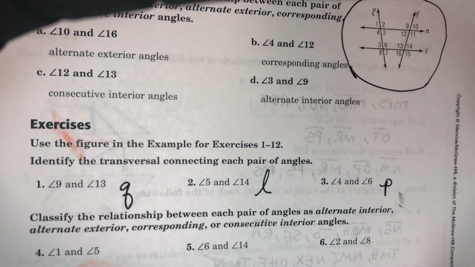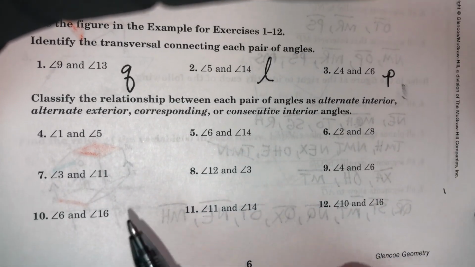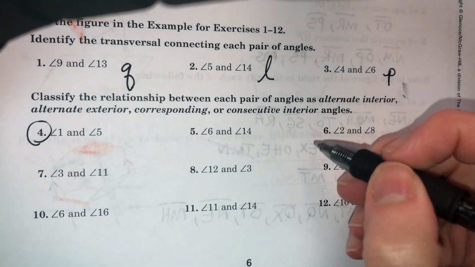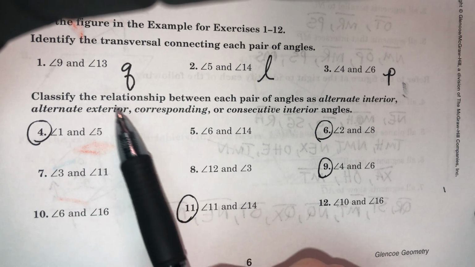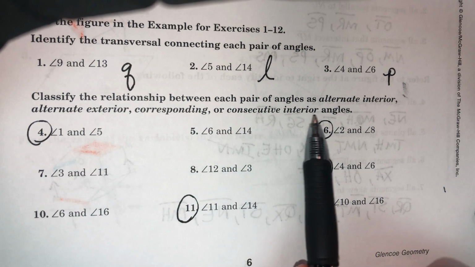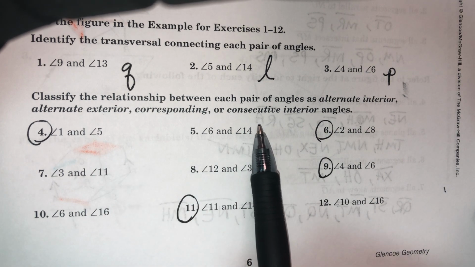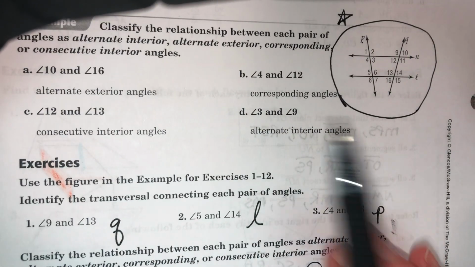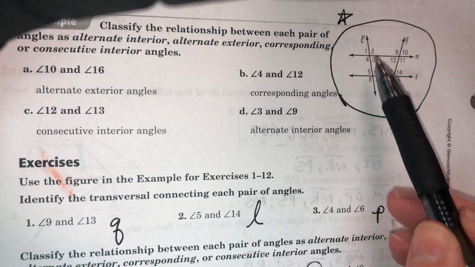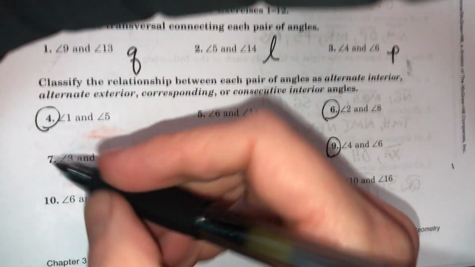Okay? Now, at the bottom, this is a little bit difficult to do because I have to show the picture and the problem. We're going to just do 4, 6, 9, and 11 here. Number 4 says, classify the relationship between each pair of angles as alternate interior, alternate exterior, corresponding or consecutive interior angles. Angle 1 and angle 5. So I'm looking at the picture. Angle 1 and angle 5. What kind of angles are those? Upper left, upper left. Those are corresponding angles.